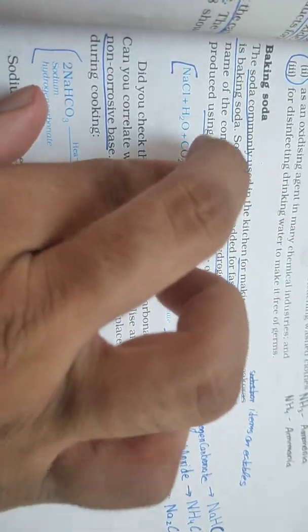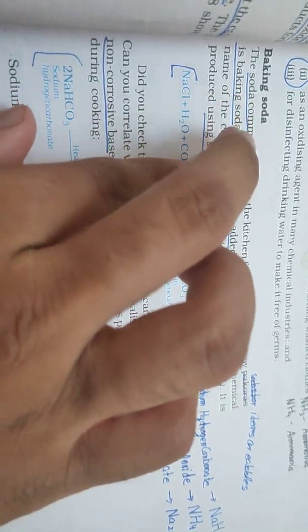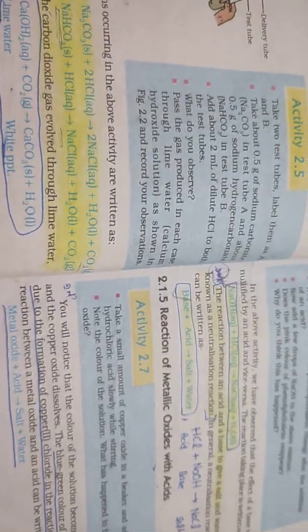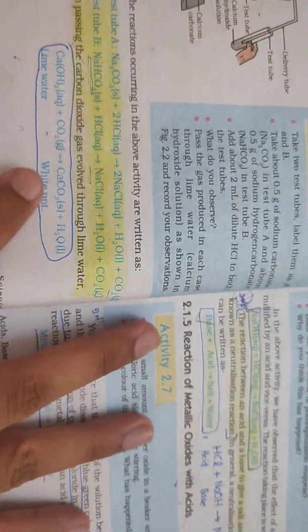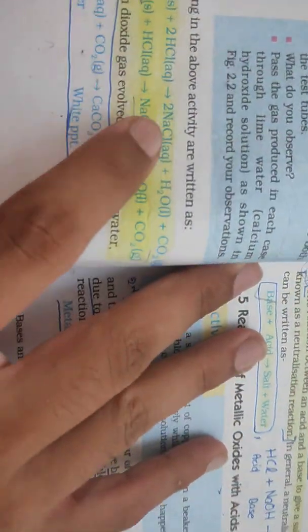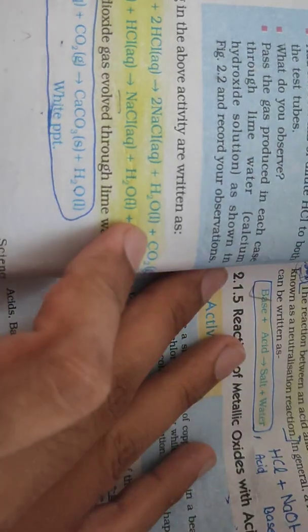The rest we have read before somewhere at least: NaCl plus H2O plus CO2. Where did you read it? Just try to recall it. I'll show you that we have read this before. Here you see, carbon dioxide was here. So here it is NaCl, sodium chloride, plus H2O plus CO2. It's the same reaction, exact same reaction.